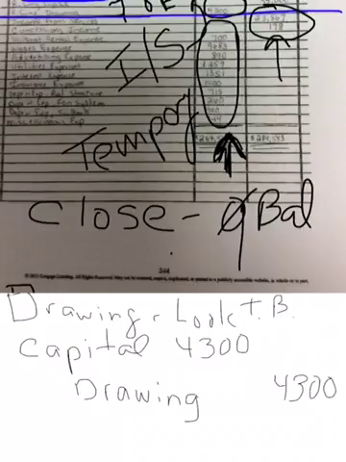And so what this does is it really just closes all of the temporary accounts. Your temporary accounts are going to be any of your accounts that come below this capital account. So any of these accounts, from drawing, your revenue, and your expenses, these are actually going to be those temporary accounts that have to be closed.